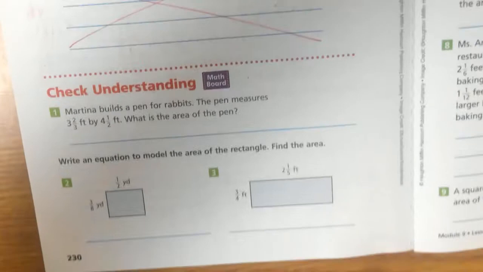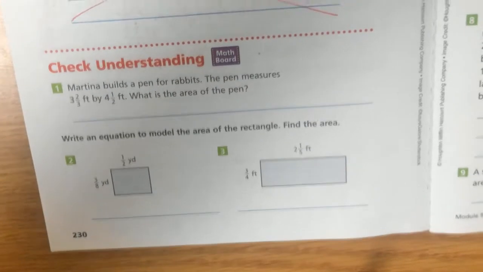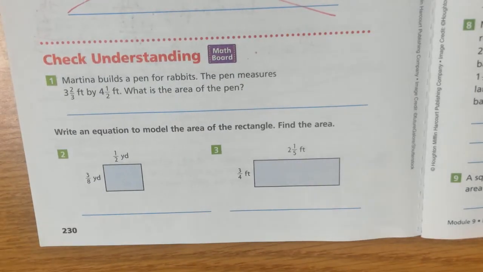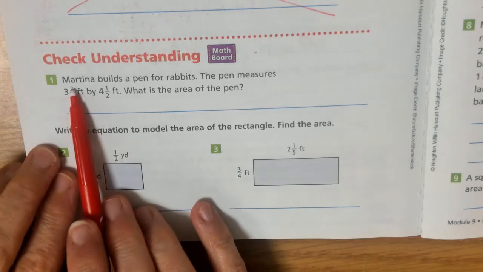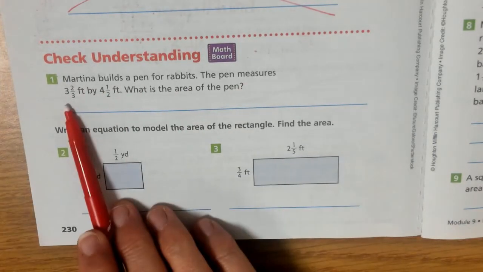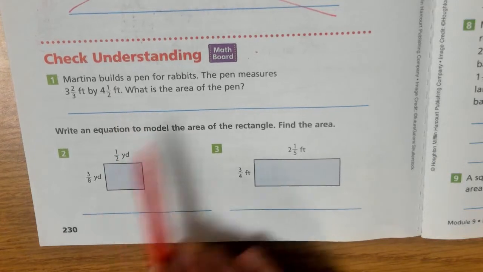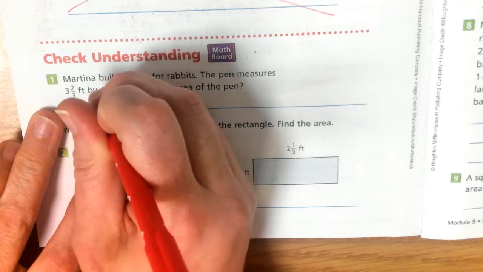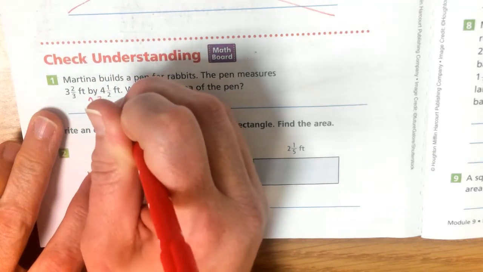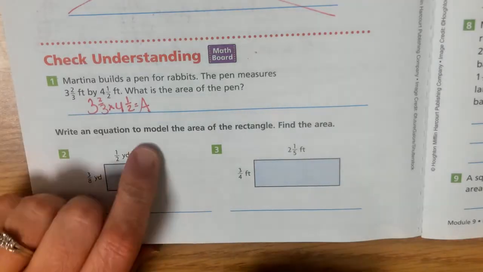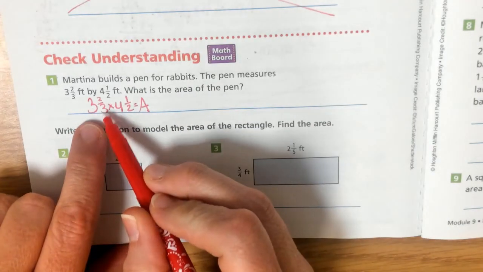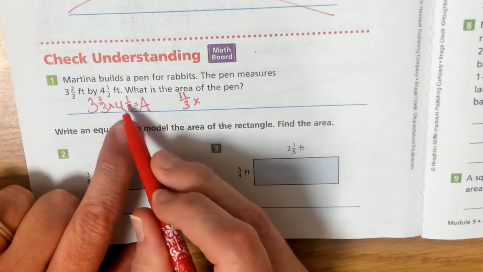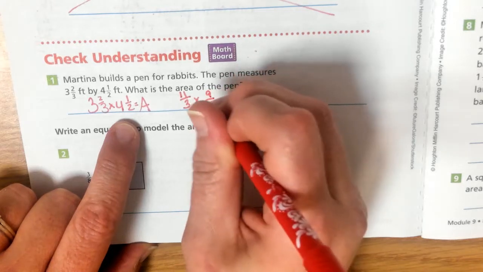All right. Practice some more area. So it's basically what we were doing in the last module, right? We're multiplying our fractions. Martina builds a pen for rabbits. The pen measures 3 2/3 feet by 4 1/2 feet. What is the area of the pen? So we have 3 2/3 times 4 1/2, and that's going to equal our area. So 3 times 3 is 9, plus 2 is 11 thirds, times 4 times 2 is 8, plus 1 is 9 halves.